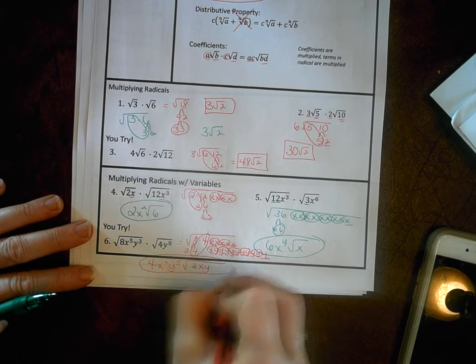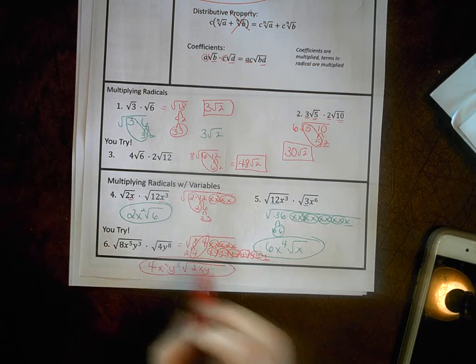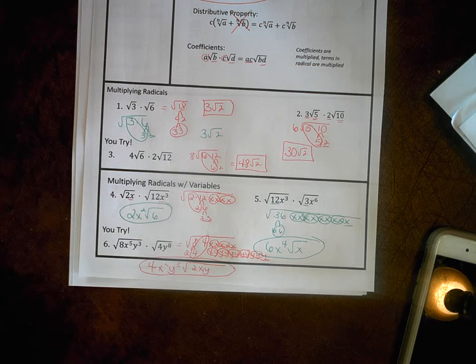So you gotta again be neat and make sure that you can see everything that's circled and everything that's underlined. That's why I go through and I underline everything so I don't forget anything.